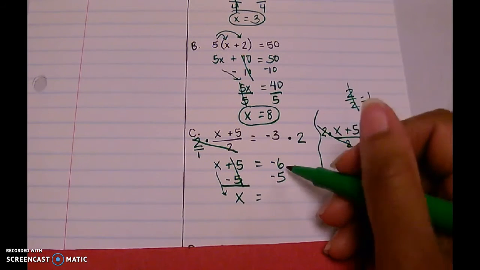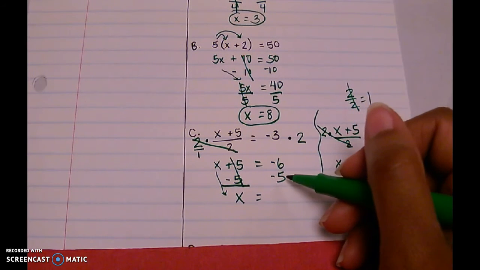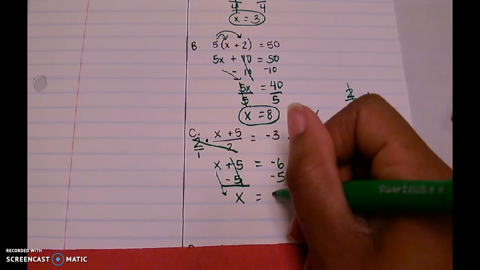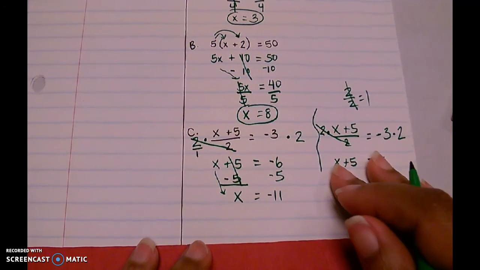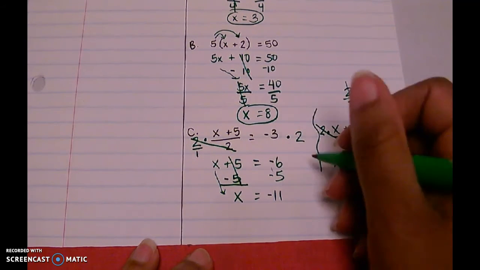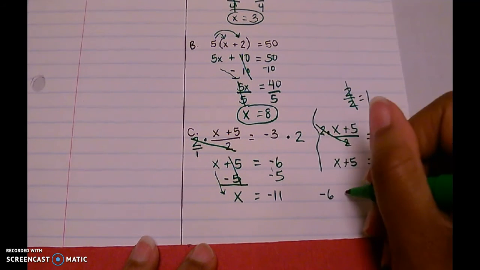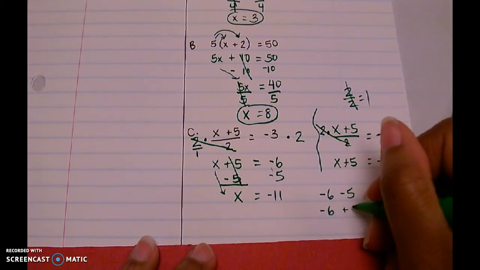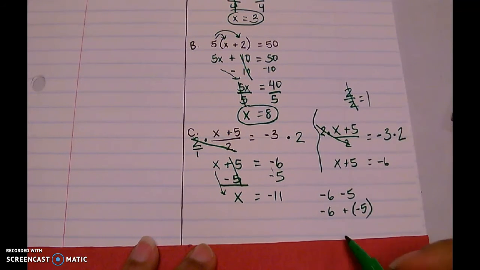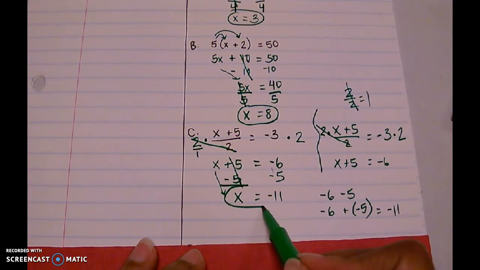And if I have negative 6 plus negative 5, that's going to give me negative 11. Now, for those who can't see that this is a plus situation, if I have negative 6 minus 5, that's the same thing as me saying negative 6 plus negative 5. And if I add these two negatives together, that's going to give me a negative 11, which is my final answer.